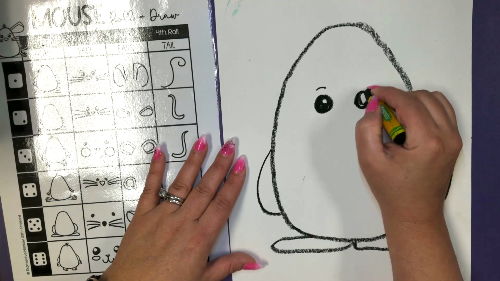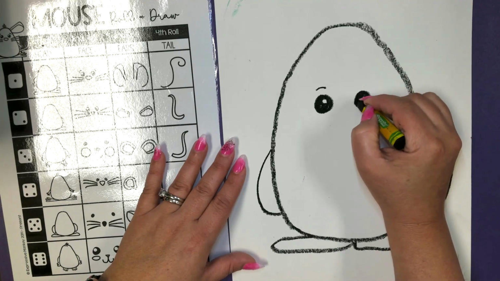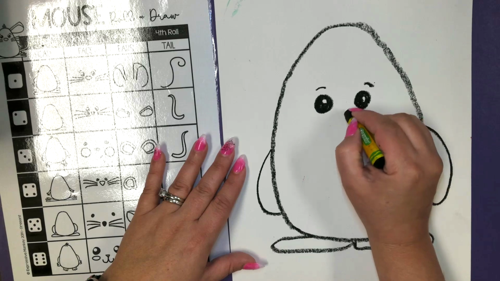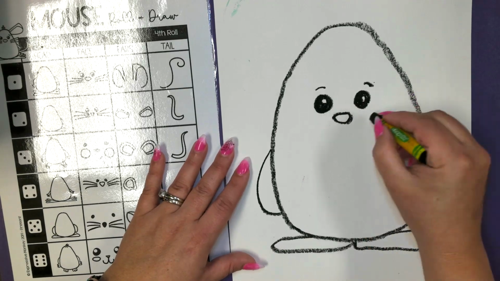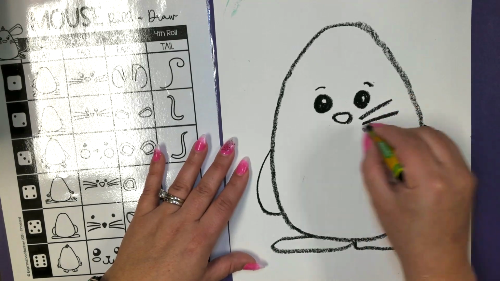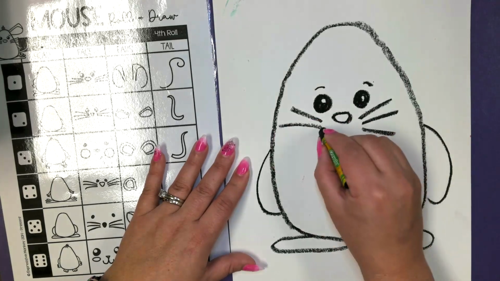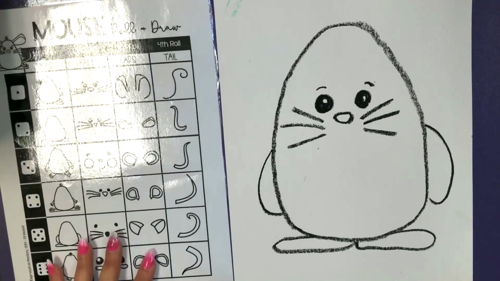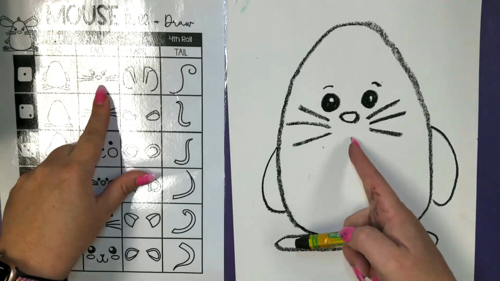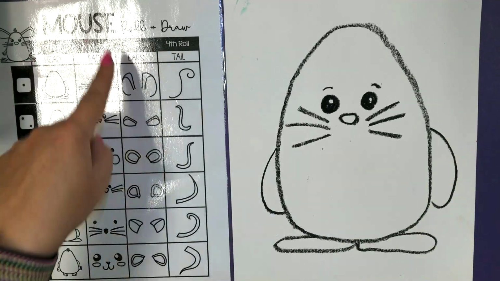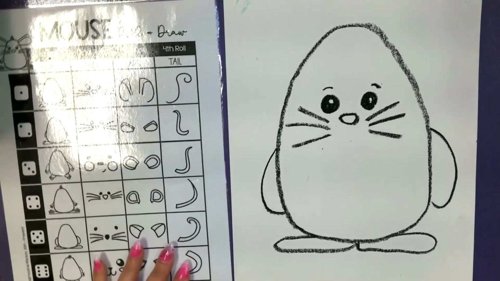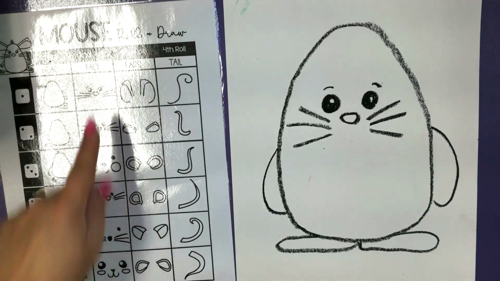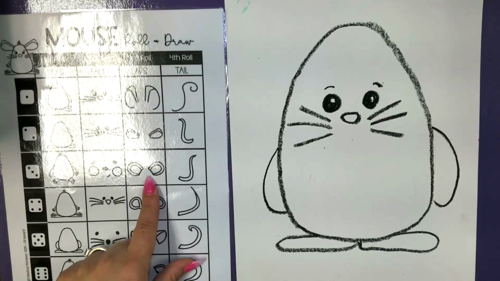Take your time, make it nice and neat. Don't miss any parts of it. Make sure you check it twice that you drew everything that it shows. Alright, so I drew this face on my mouse body. Now I'm going to look at the third column. The third column is the ears. So I'm going to just choose one, which one I like. I think I kind of like this one.